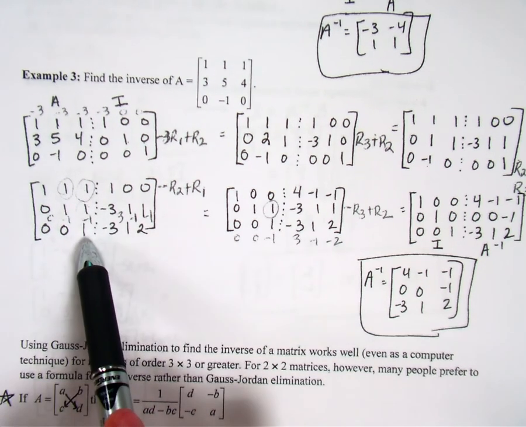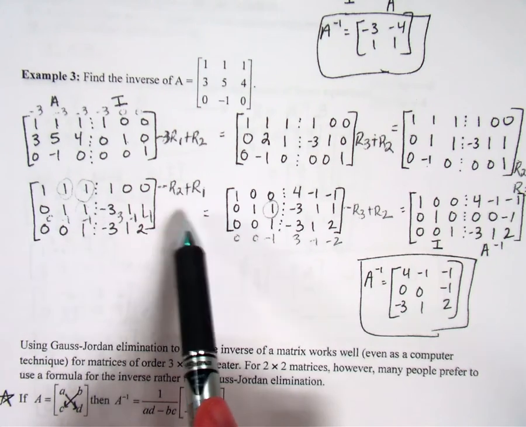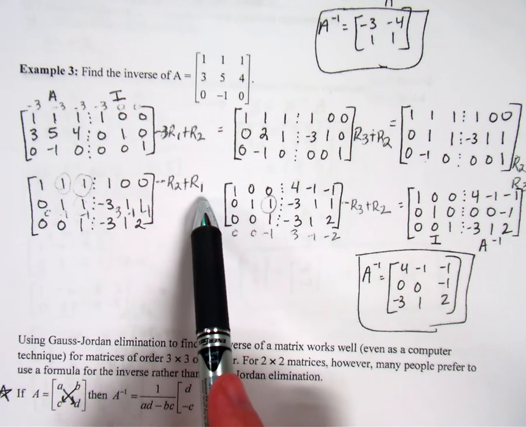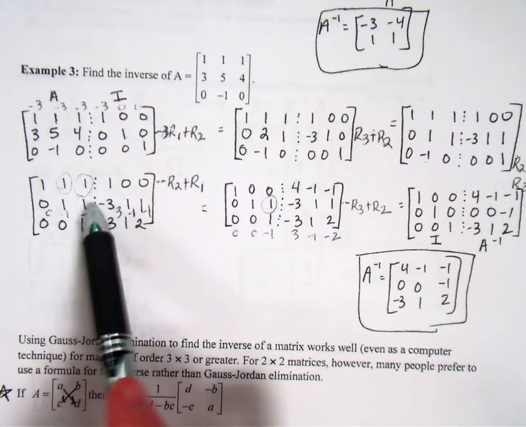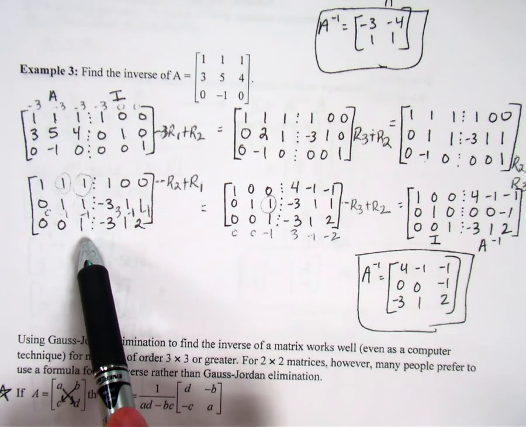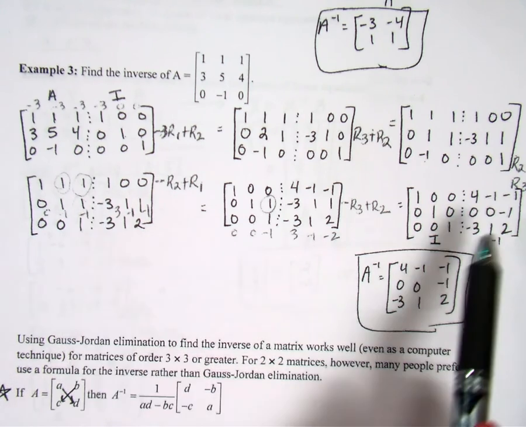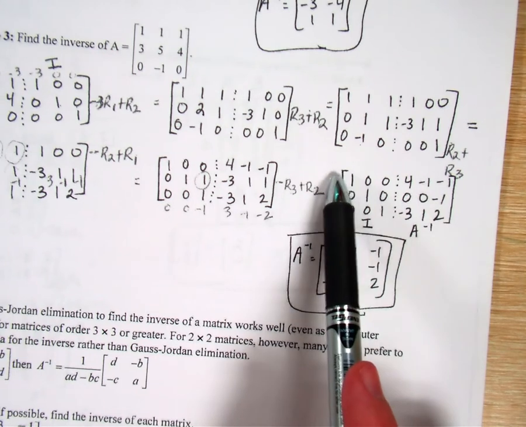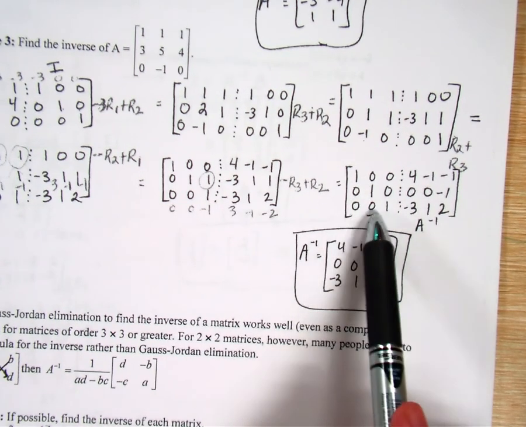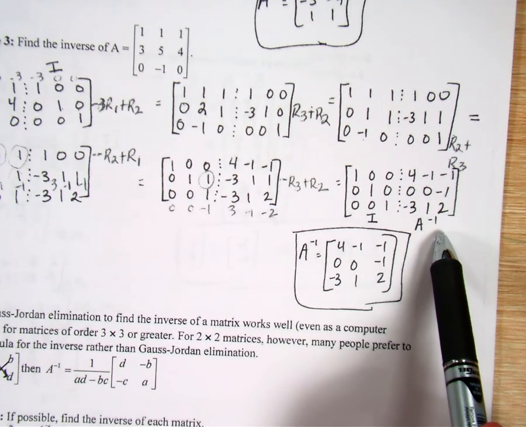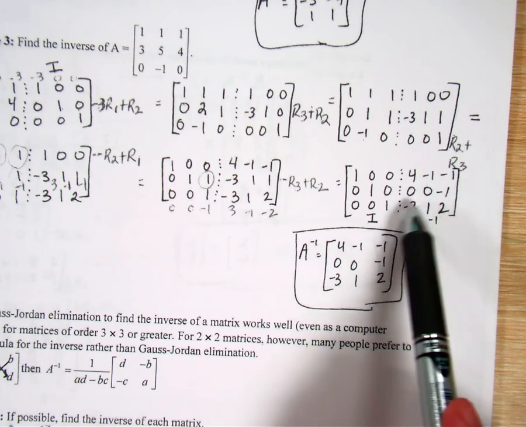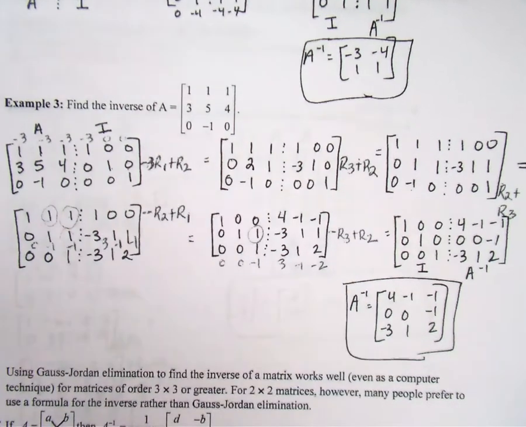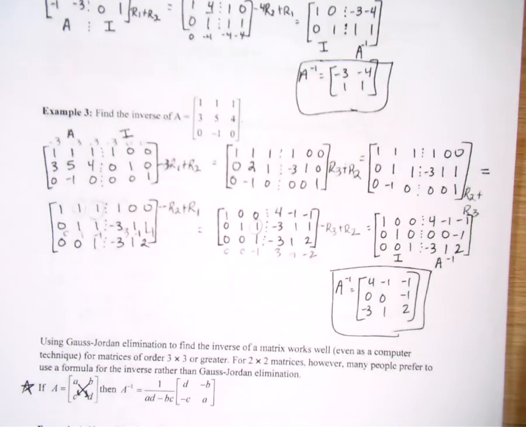I probably would have just done negative row 3 to row 2 and row 1. And then I would have come back and got that one. But we could do negative row 2 and get rid of both of those, and then come back and do the negative row 3 to row 2 there. Either way would work. And we finish with our diagonal 1s here with all zeros. And our inverse matrix, we got 4, negative 1, negative 1, 0, 0, negative 1, negative 3, 1, 2. There it is in all its splendor. Take a look.